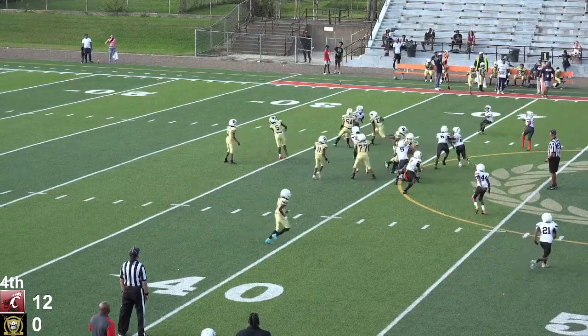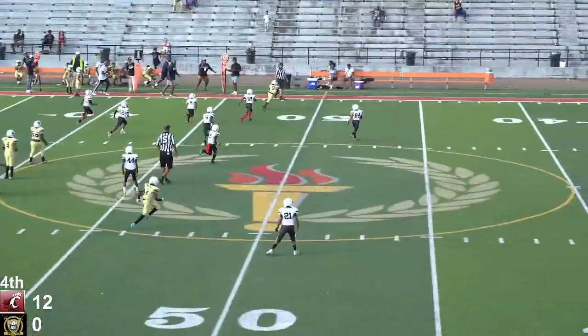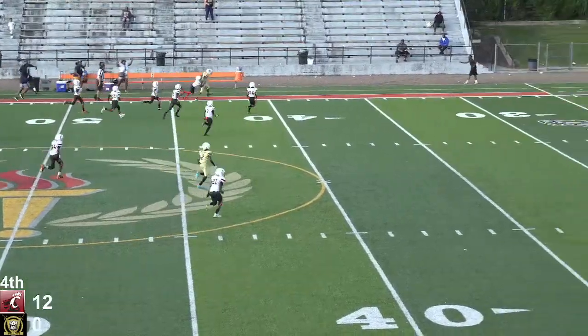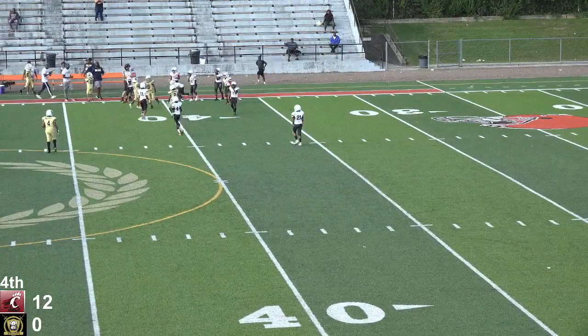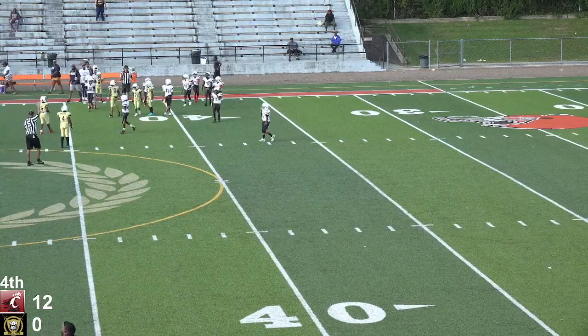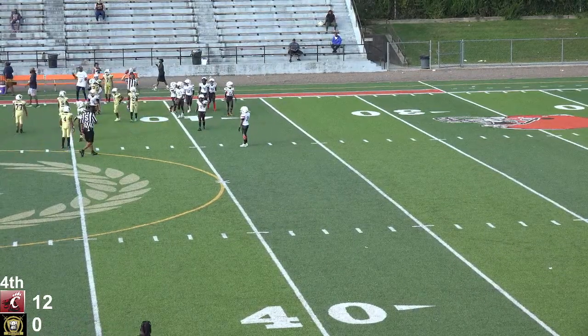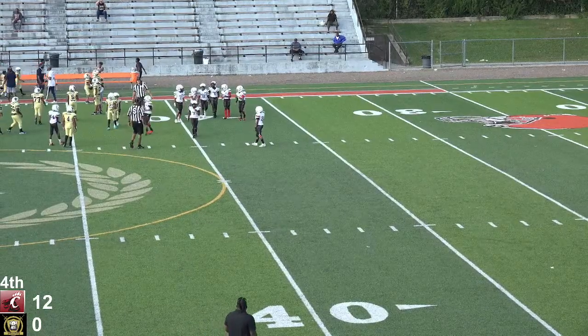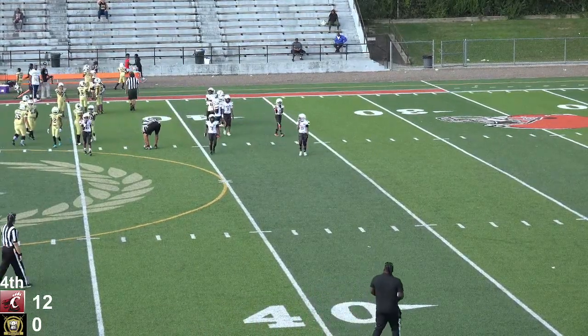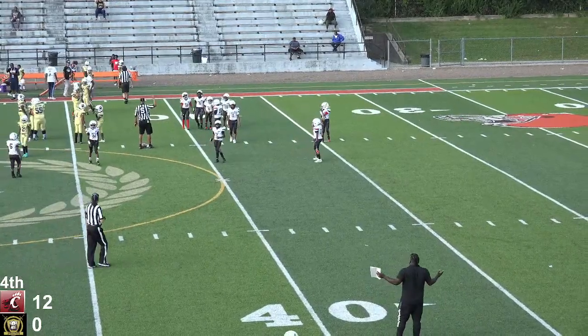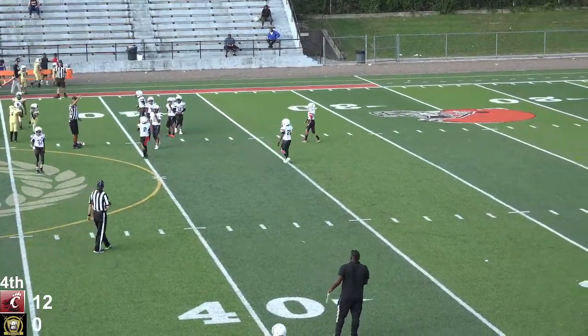And 5 takes a snap. He throws. He's got a man open, and it's caught. And number 8, Major Stewart. So Sharp's pass to Stewart puts the Bulldogs on the Bearcat side of the field for the first time since the beginning of the game.